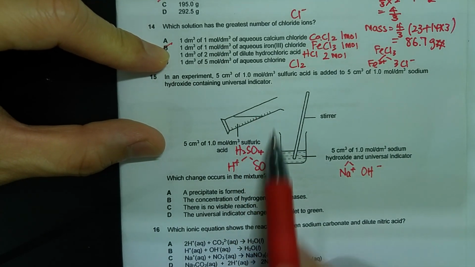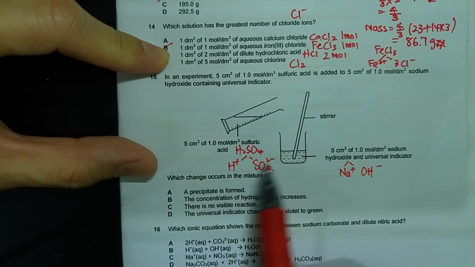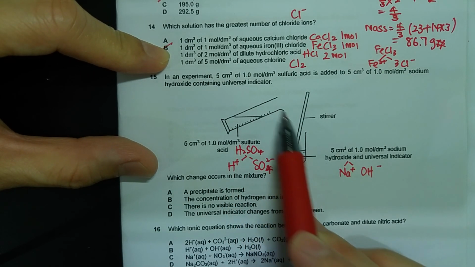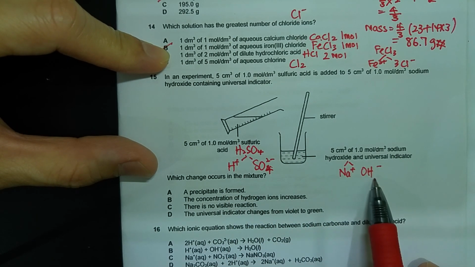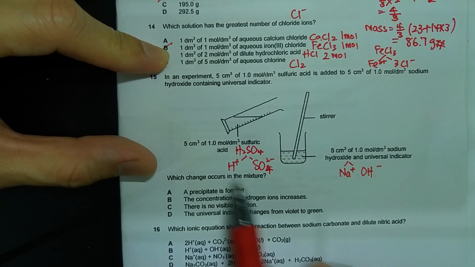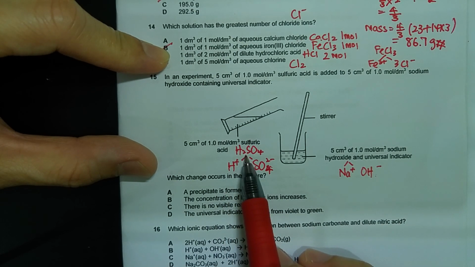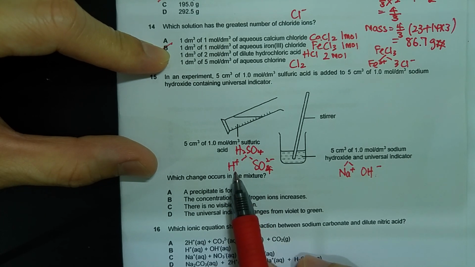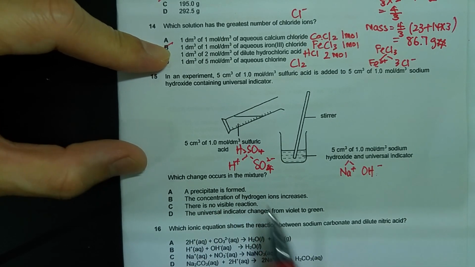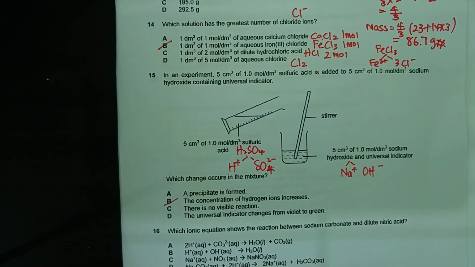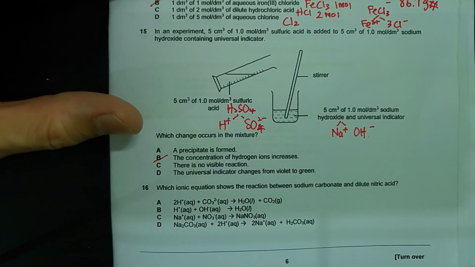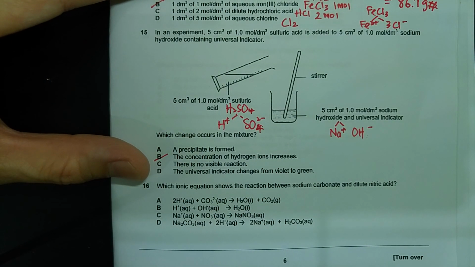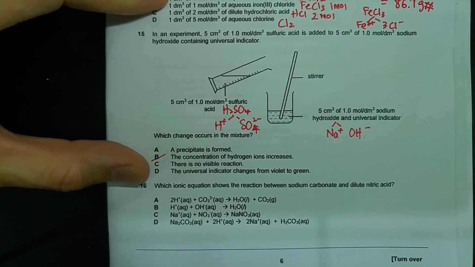Now this one is dibasic, okay? So when you pour your sulfuric acid into it, then the hydrogen ion will neutralize the hydroxide ion. But since this one is dibasic, there will be excess of hydrogen ion. So meaning that the concentration of hydrogen ion will increase. So it's B.